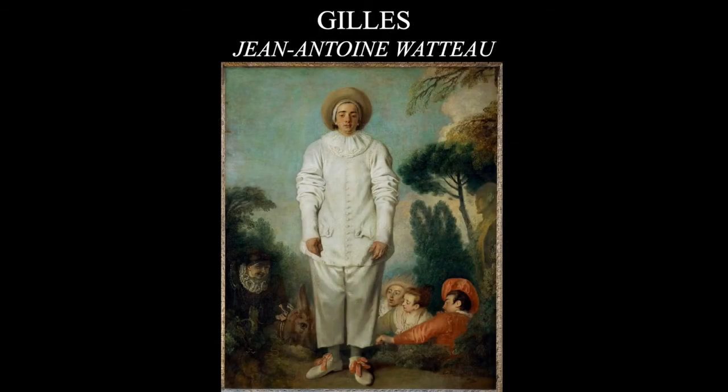Among Watteau's famous paintings is this one called Gilles, and it's also sometimes called Pierrot, which is the individual that's standing there. It's a very haunting image when you look at it. Once you see it, you're not likely to forget it. The painting itself was executed in the last year of Watteau's life. One theory is that it was intended to be an advertising sign for an Italian theater troupe.